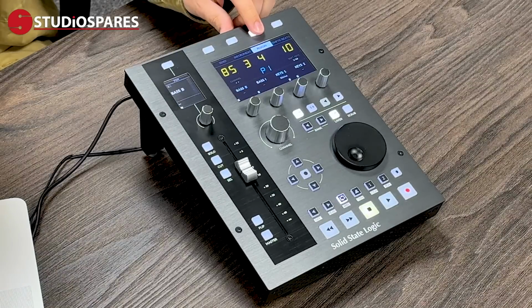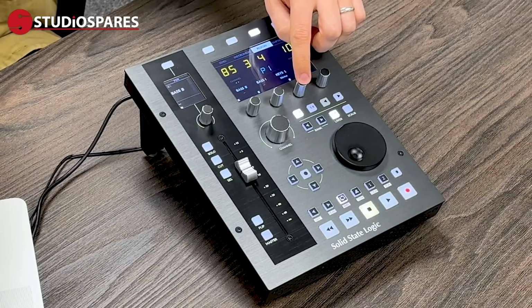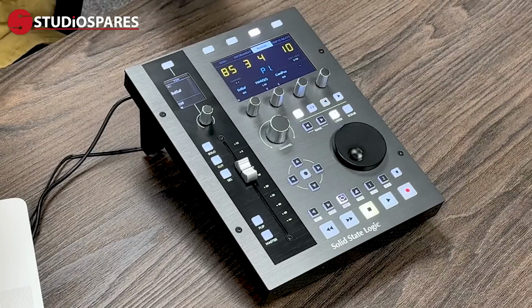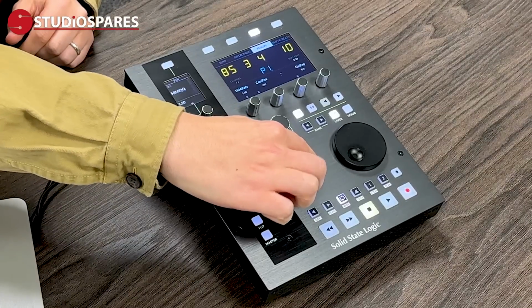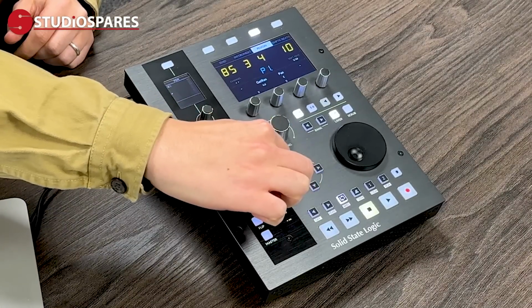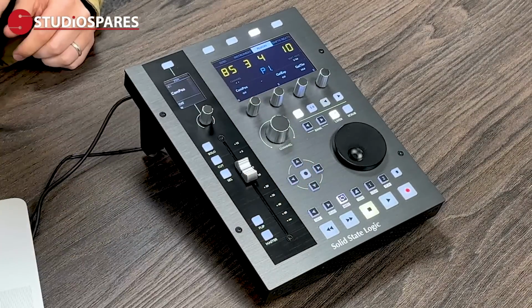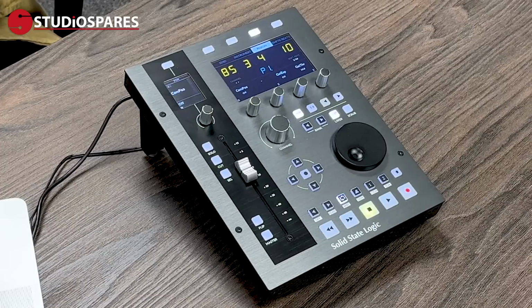UF1 is also a plugin controller. It works with the SSL plugin range, but it also works with third-party plugins too. Depending on what digital audio workstation you're using, here we've got Logic open. If I select the plugin button here and then select the native channel strip on keys 1, we've got all the controls mapped out across here, and with the cursors, you can move between the different parameters and change them on the UF1 without needing to use the screen.